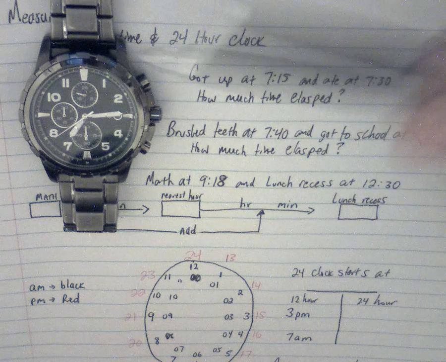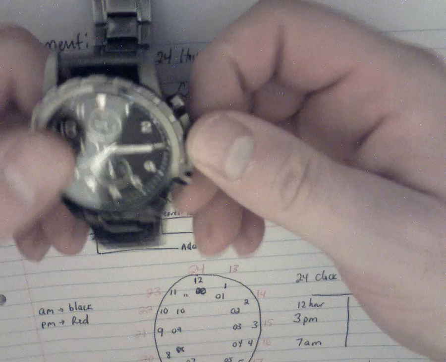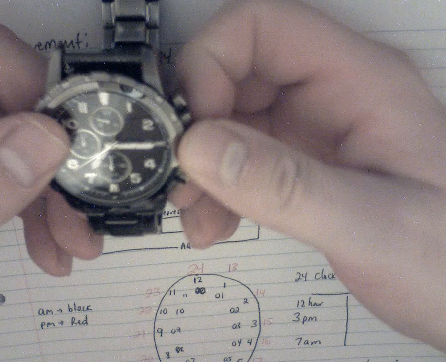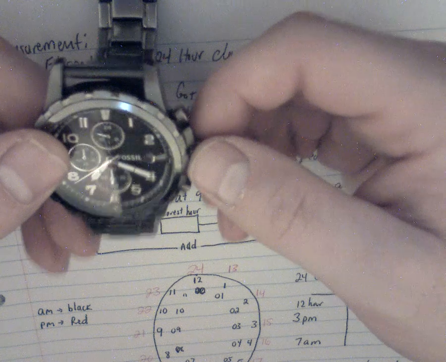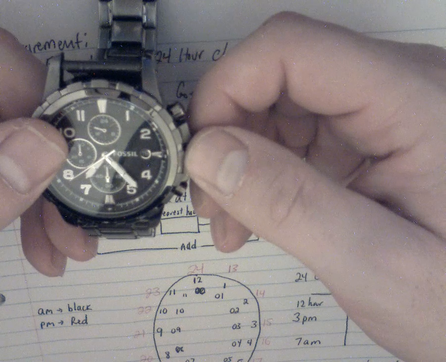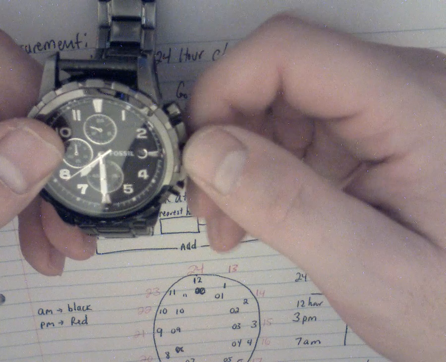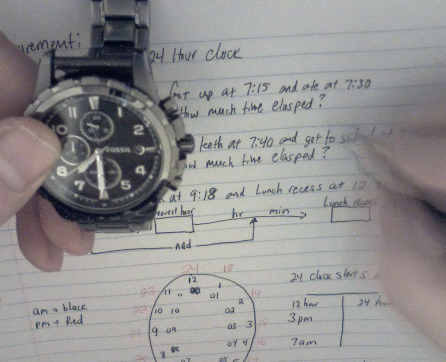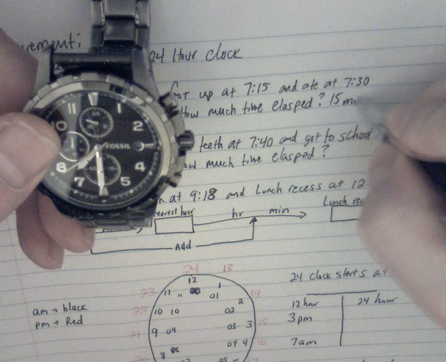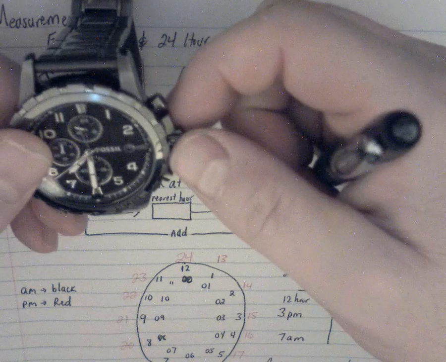So it's just a simple review. We start at 7:15 and we're going to move to 7:30. So you just follow along. I move to the 4. 5 minutes has elapsed. 10 minutes has elapsed. So how much time has elapsed when I get to the 7:30? 15 minutes has elapsed.